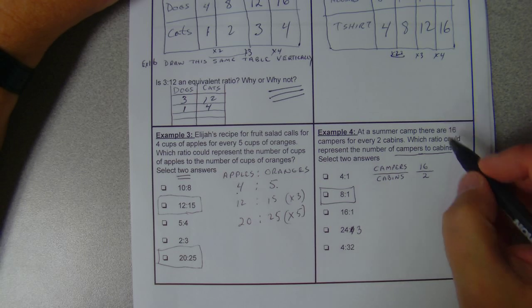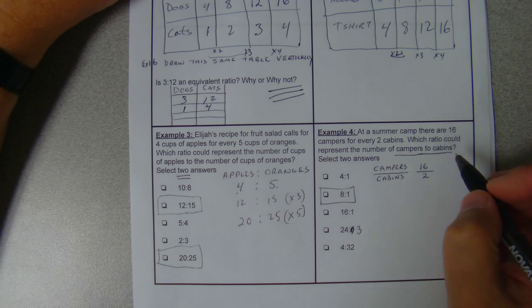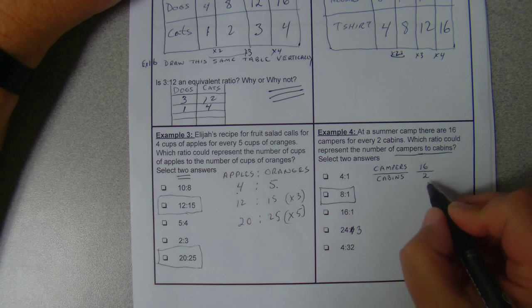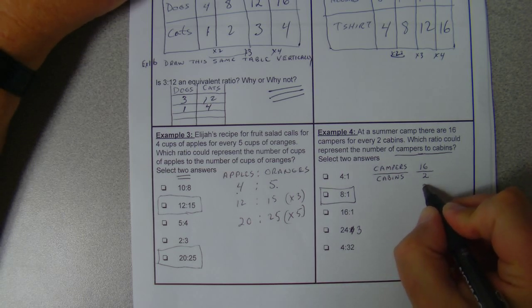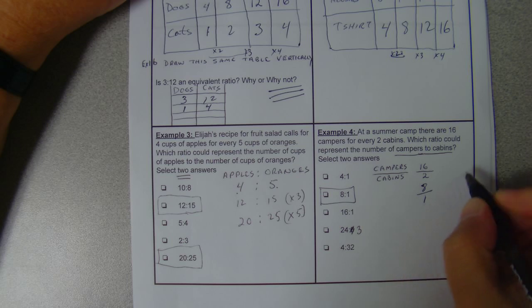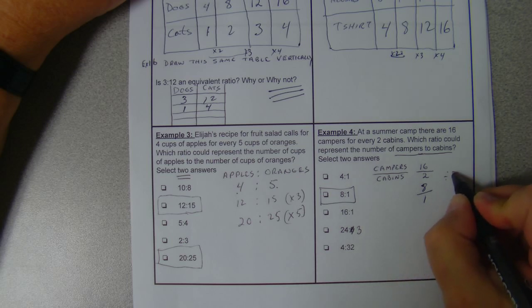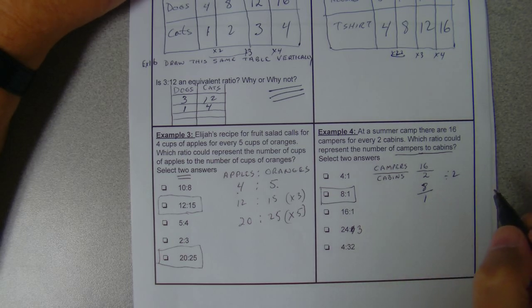Let's try the summer camp one. 16 to 2. The unit rate would be 8 to 1 if we divided by 2. And lo and behold, there it is. Alright.